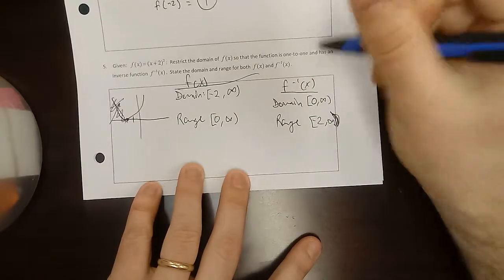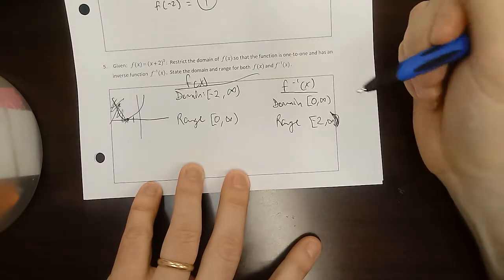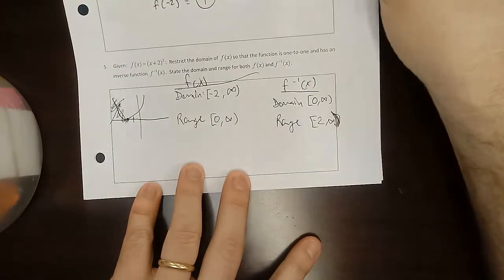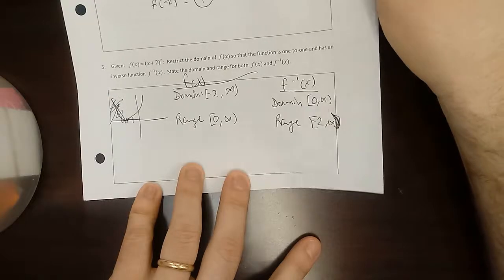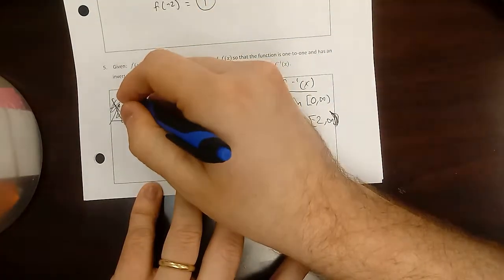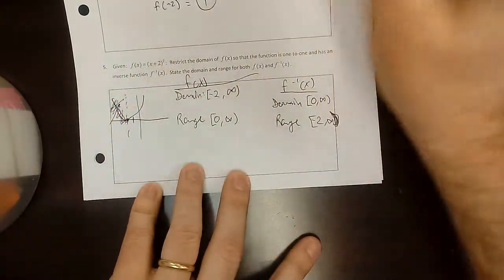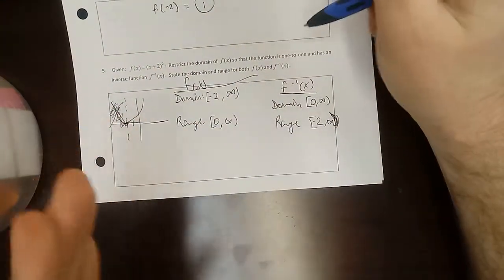So that handles that. So remember, these two flip-flop when we put them into the inverse. So the big deal is on these sorts of things, wherever it starts to kind of mimic itself on the other side, that's when we want to cross it off and be like, okay, so instead of being everything, it's just going to start here and go on.